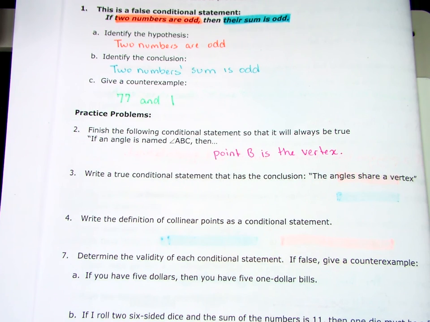How else could I name angle ABC? Angle CBA, right? I could say if an angle is named angle ABC, then it could also be named angle CBA, right? So a few different. I don't know that I could name it just angle B, right? Because I don't know how many lines are coming out of B. So I don't know how many angles are at point B. But I can go with B as the vertex. I can name the sides, or I could rename it with the opposite order of the letters. Okay, those would all be good sentences, but I only needed to do one.